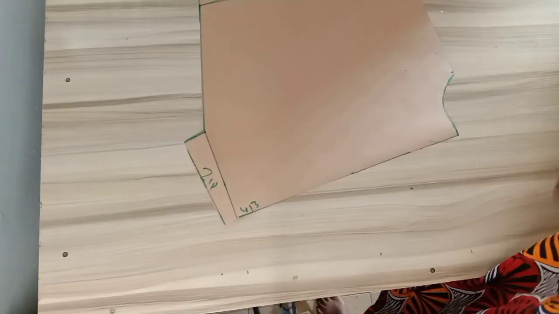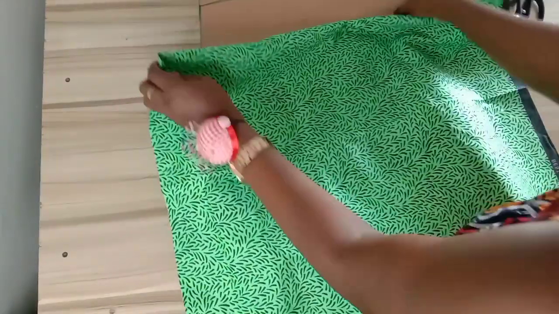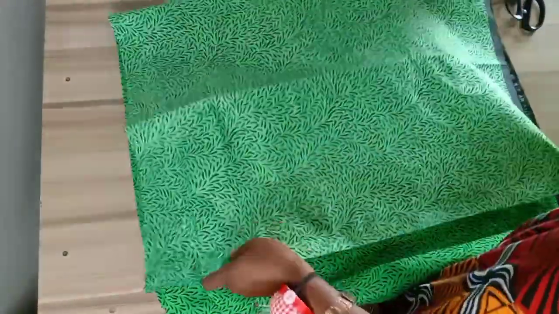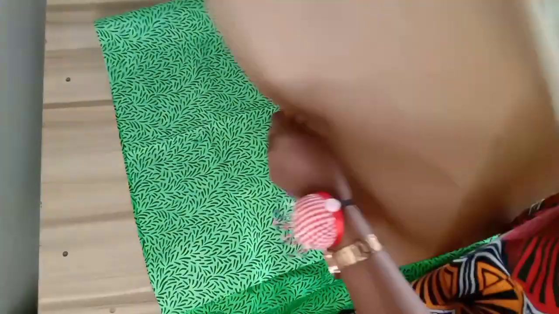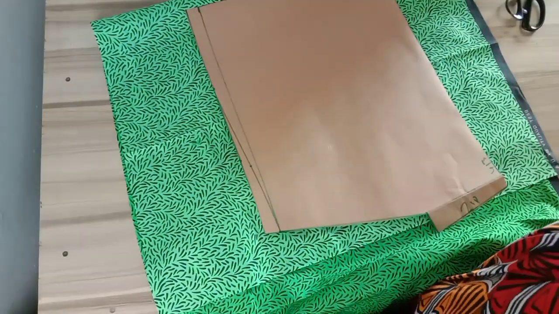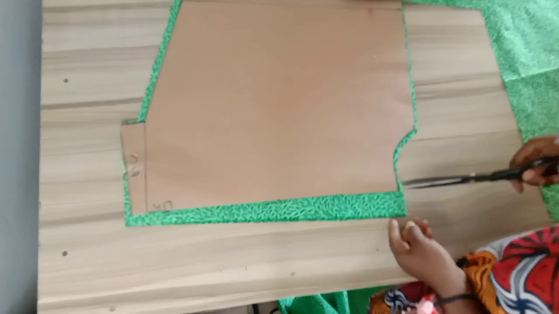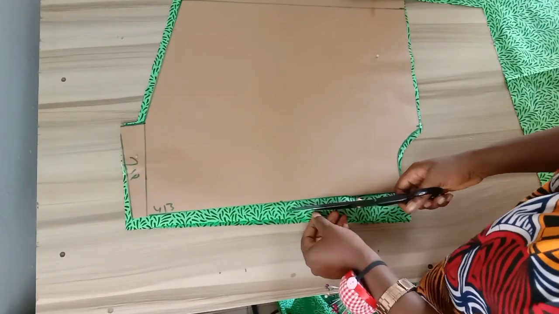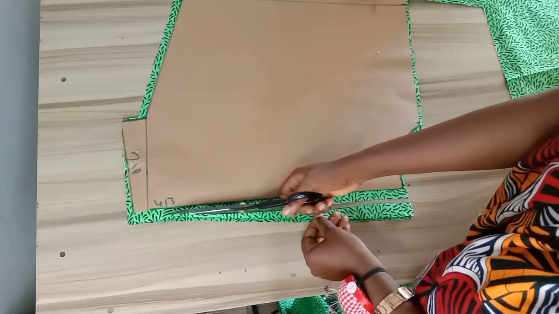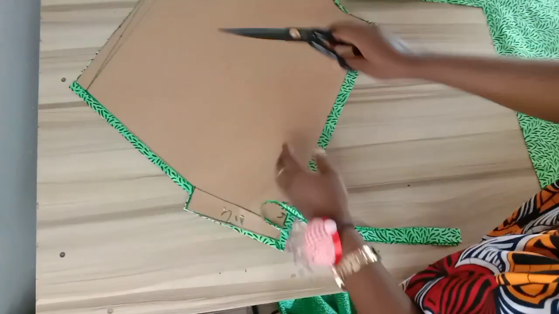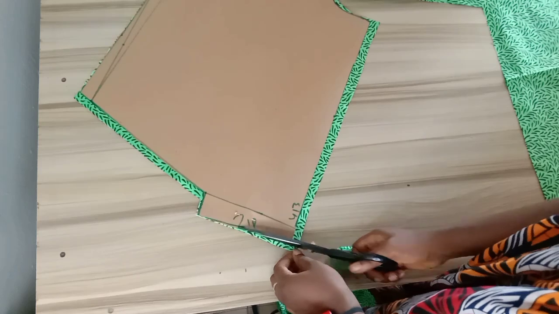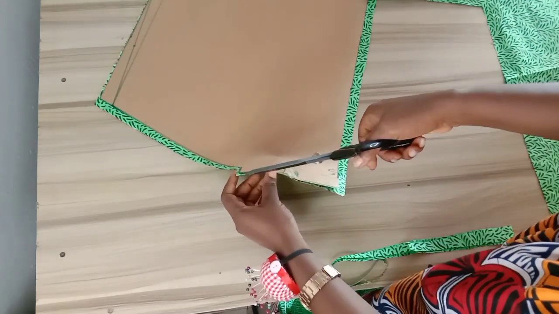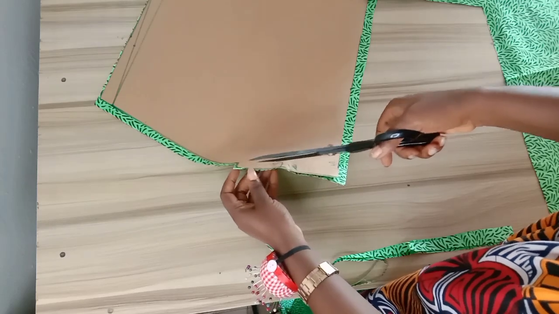So exactly the same way I cut the front panel, that is how I'm going to cut the back. So guys, like I was saying before, remember that the front is cut on fold, but the back is going to be 2 pieces. Okay, don't make that mistake. The back is 2 pieces because it has a zipper, but the front doesn't have any zipper. The center front is going to be on fold, but at the back, as you can see, I'm cutting it out because it's the zipper side, so it's going to be open.